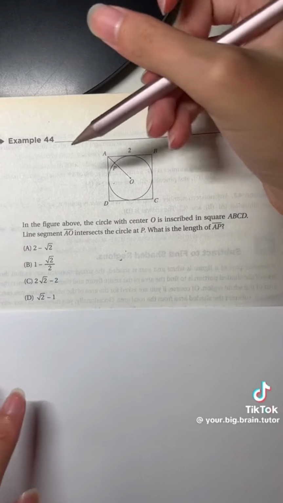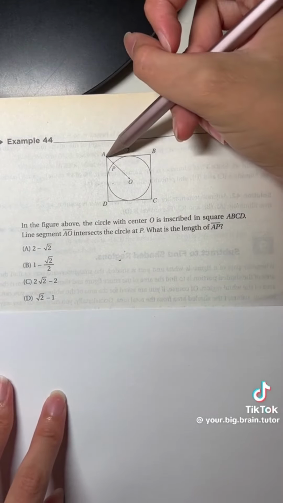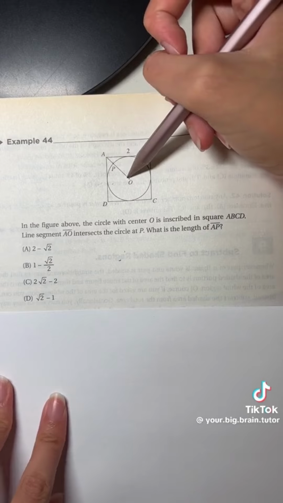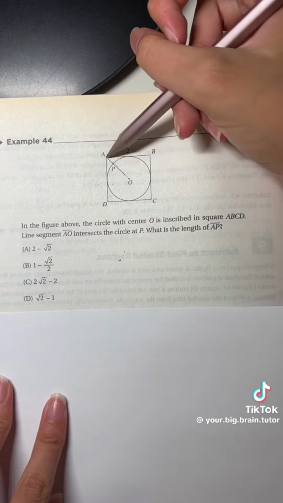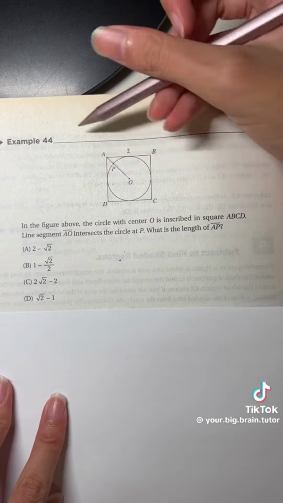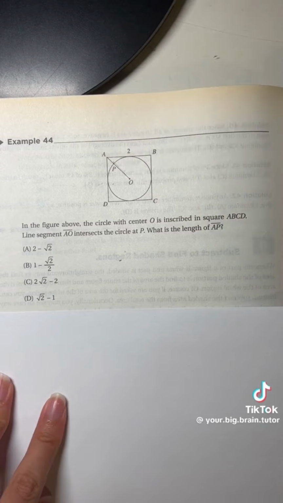To solve for the length of AP, what we could do is solve for the value of AO and subtract it with the radius of the circle. That way it would give us the length of AP. First, let's solve for the length of AO. How do we do that?